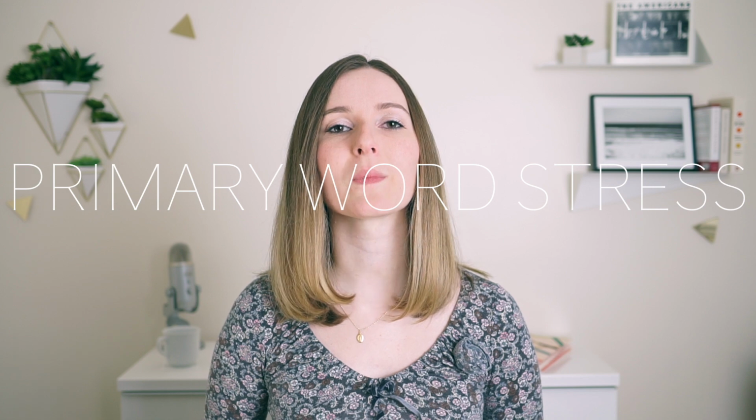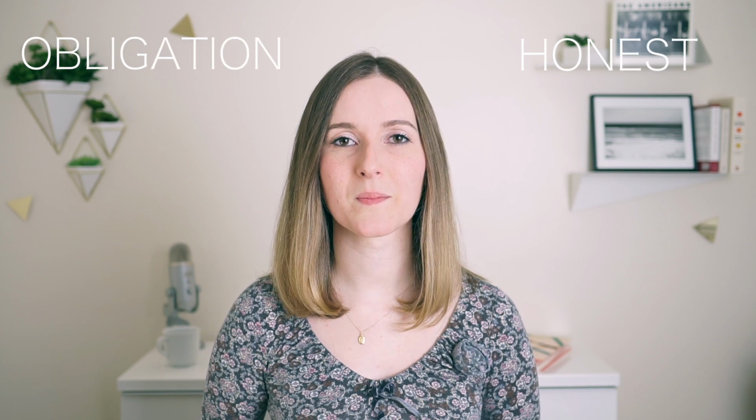The second variable that allows the vowel to change length is this idea of primary word stress. So if a syllable wins the word, so if it's the primary stress, that vowel is going to be a little bit longer than it would be otherwise. So I'm going to tell you guys a couple of examples here. Listen to these 2 words and tell me where you hear a longer ah. Obligation, honest. I'll read it again. Obligation, honest. Can you guys tell that the ah in honest is a little bit longer? That is because honest has the primary stress on that vowel ah.